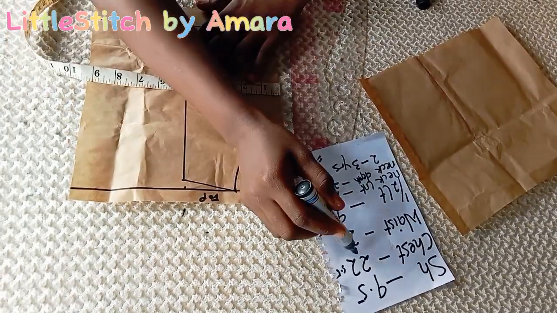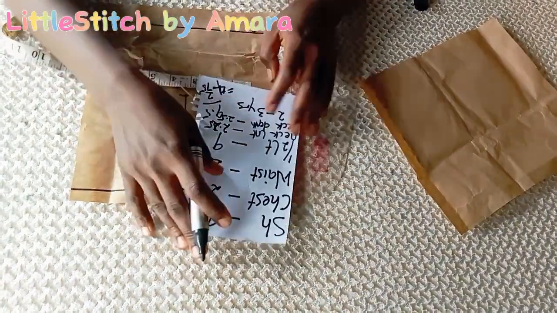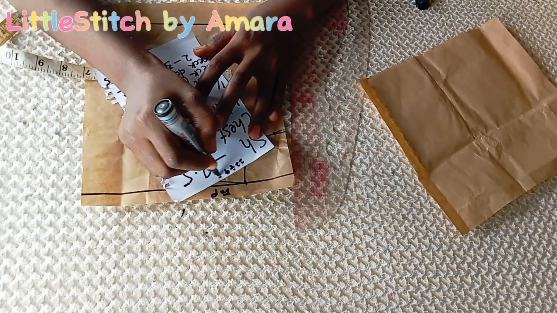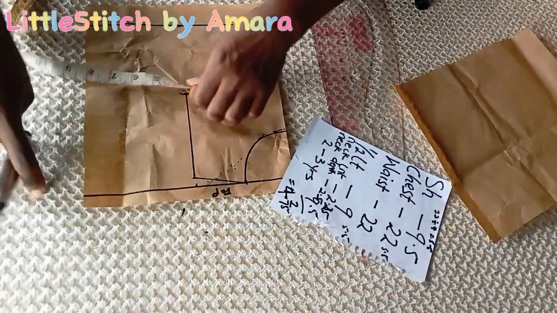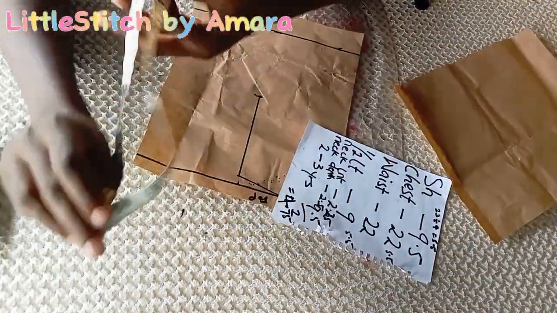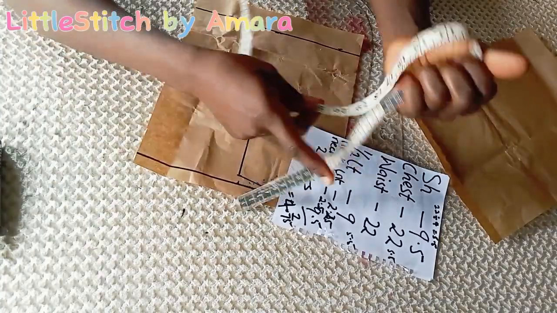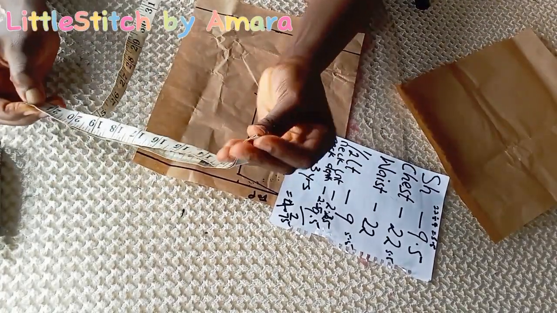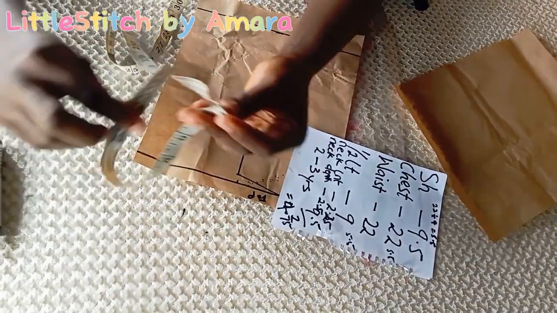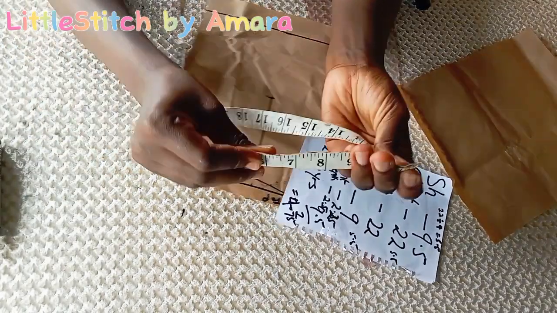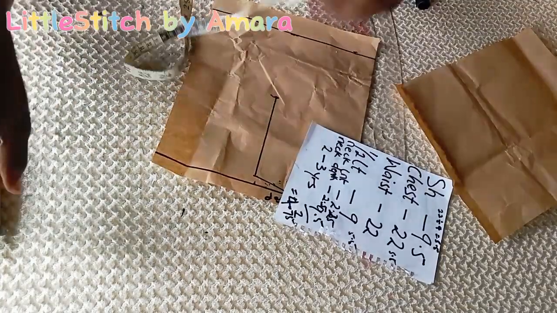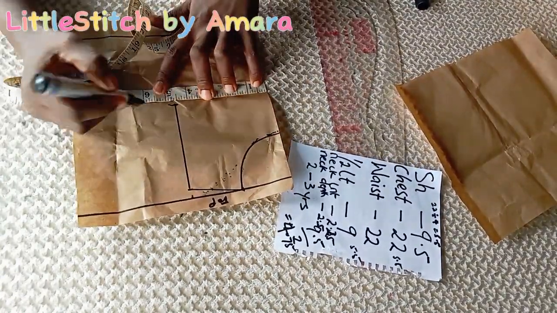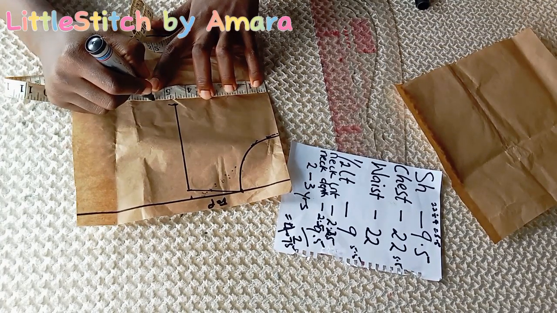Then I went ahead and divided my chest line by 4 using the same pattern of measurements. 22 divided by 4 and I have 5.5. You can try this. It is very accurate. 22, I folded my tape into 4, into 2, and then 1. So I had 5.5. So I went ahead and marked 5.5.